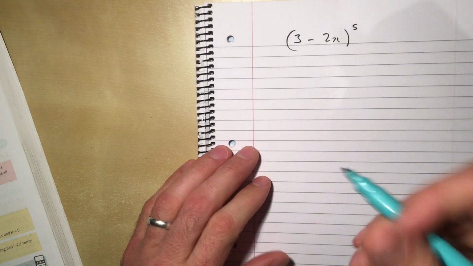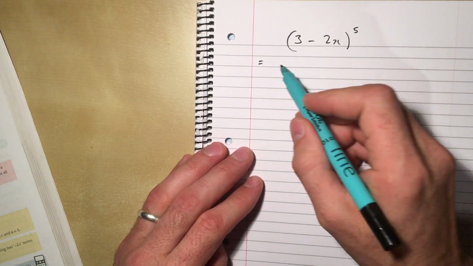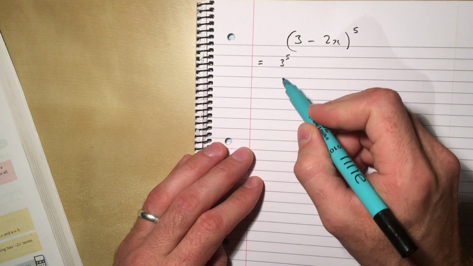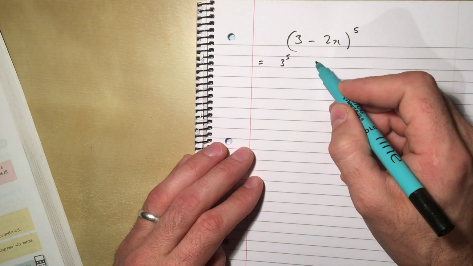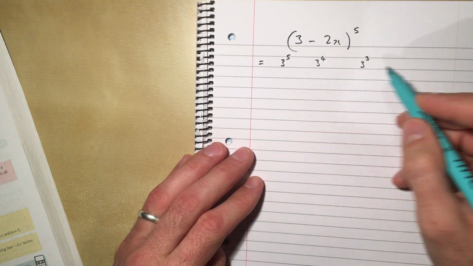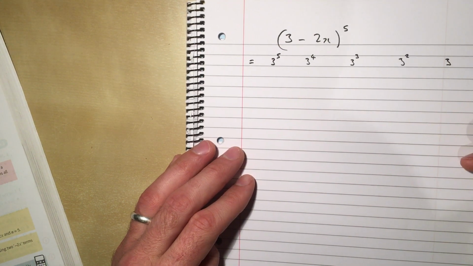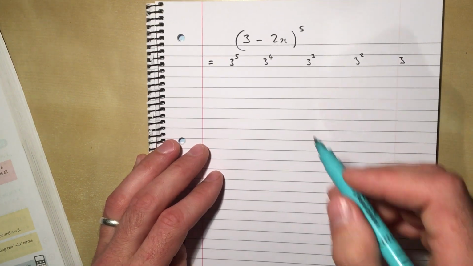What I would suggest is the following. I'm going to have a 3 to the power of 5 term here. Then I'm going to have a 3 to the power of 4, then a 3 to the power of 3. Make sure you leave plenty of space here. Then a 3 to the power of 2, then a 3 to the power of 1, and then a 3 to the power of 0 term. So I haven't left plenty of space. We're going to have to use another line here.